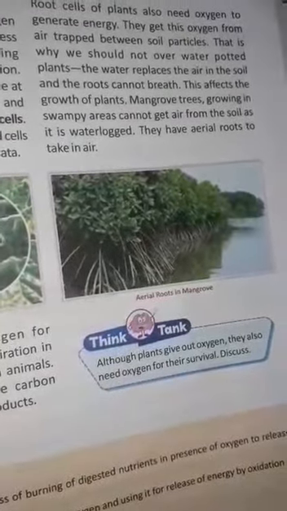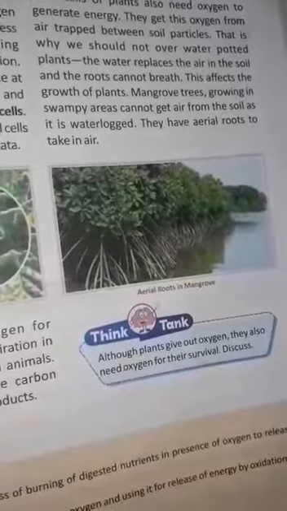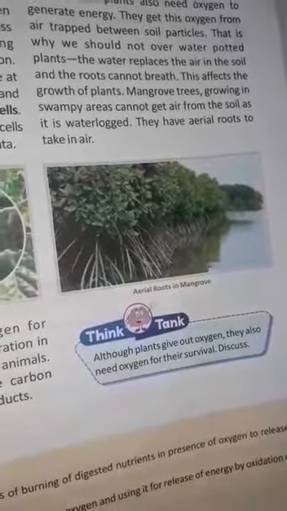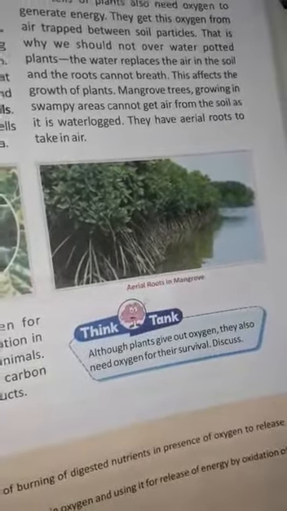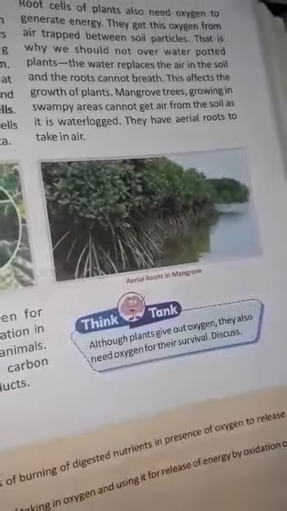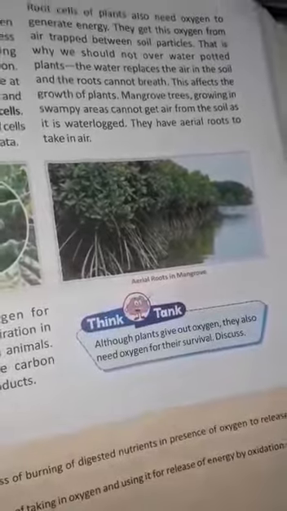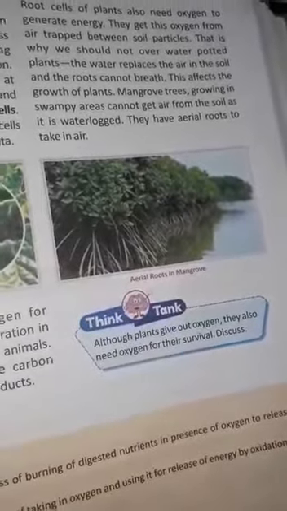Mangrove trees growing in swampy areas cannot get air from the soil. It is waterlogged, so the aerial roots take in air. Like the mangrove forest, there is a plant known as Rhizophora. They have pneumatophores, the respiratory roots, present. So they take the oxygen from the air.